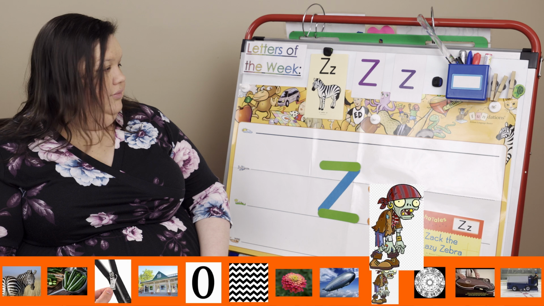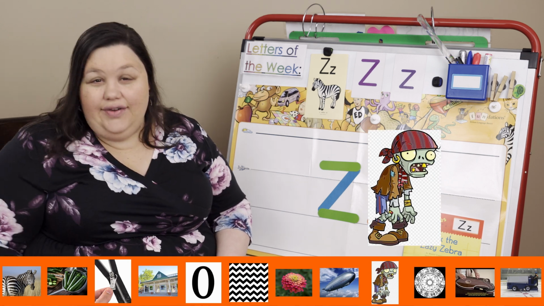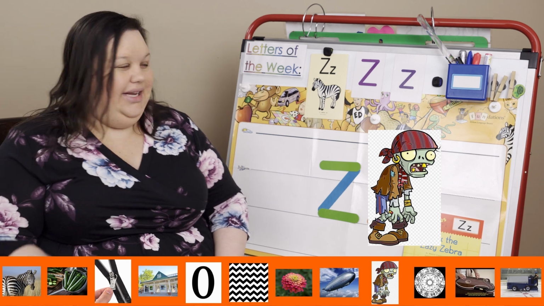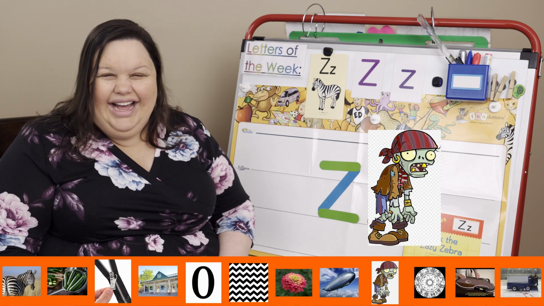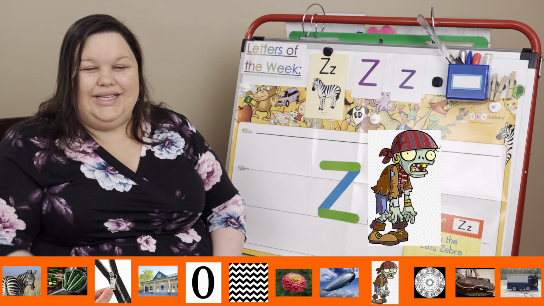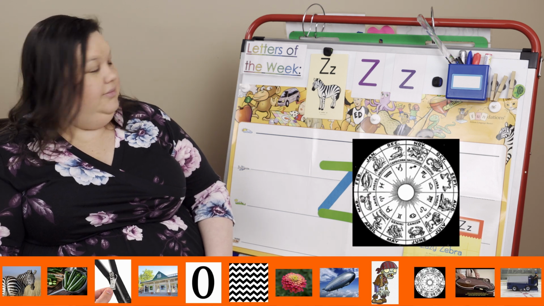Zeppelin. Oh, do you know what that is? Doesn't look very scary, does it? But that's a zombie. Zombie. I like zombies too. They're very silly looking. Zombies. Let's think of another one.